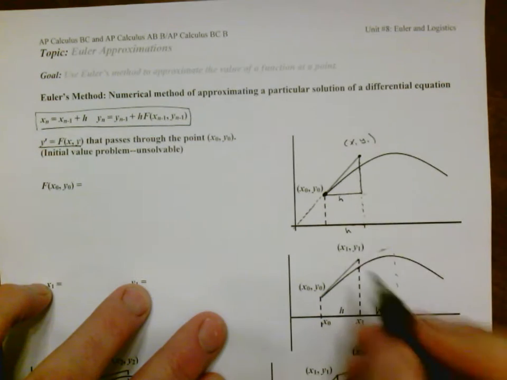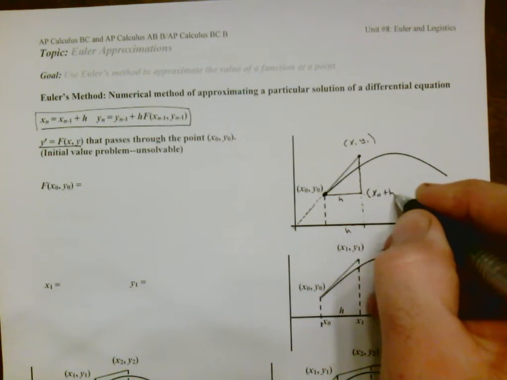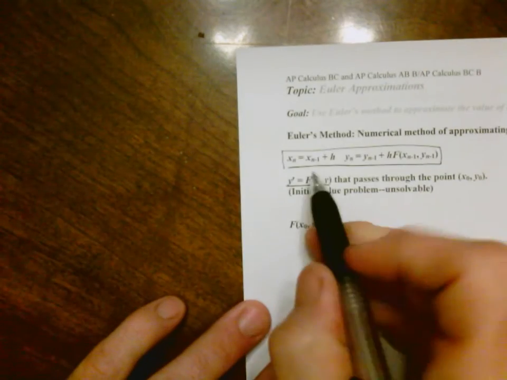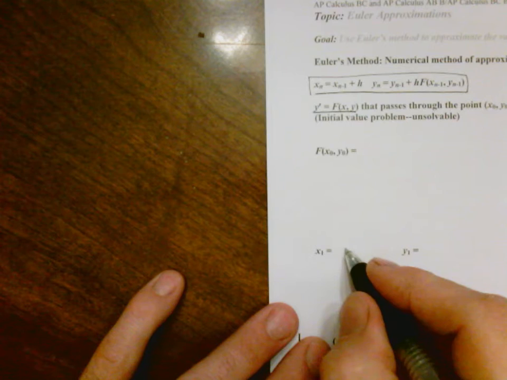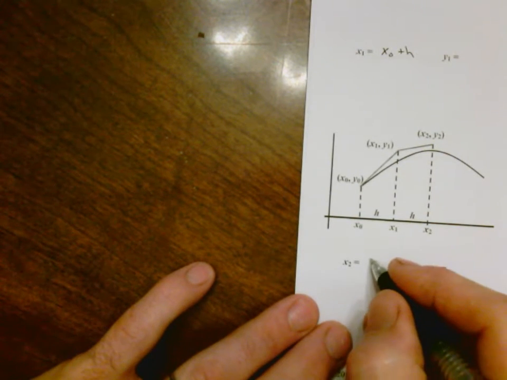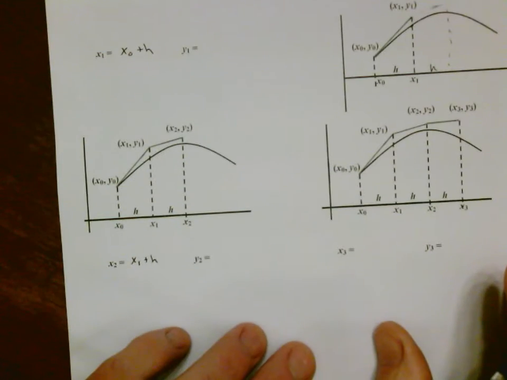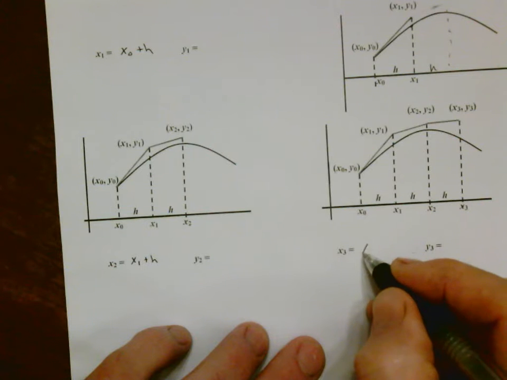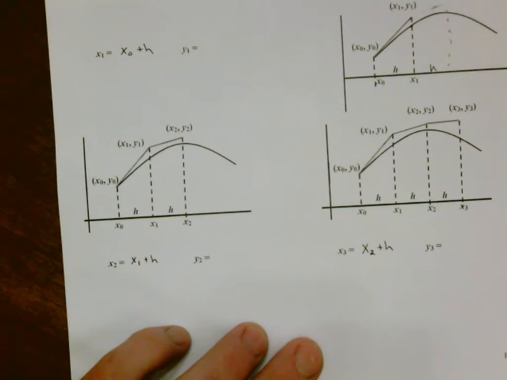So the x value here is going to be x naught plus h. That's pretty easy. All this is doing is going to the prior x value and adding on h. So we'll fill this in. x1 is going to be x naught plus h. Going down here, we have x2, which is going to be equal to the prior x value plus that step. And then x3 is simply equal to the prior x value plus that step. So that's the easiest one by far.